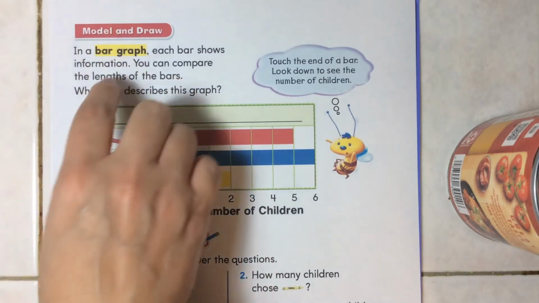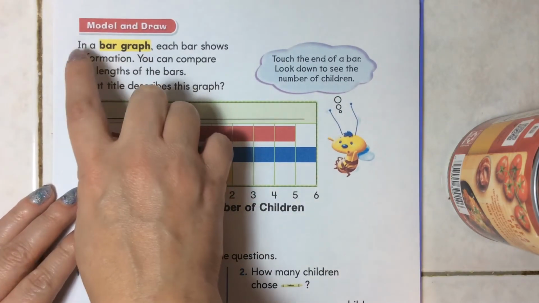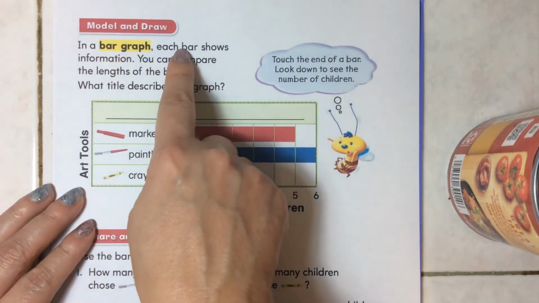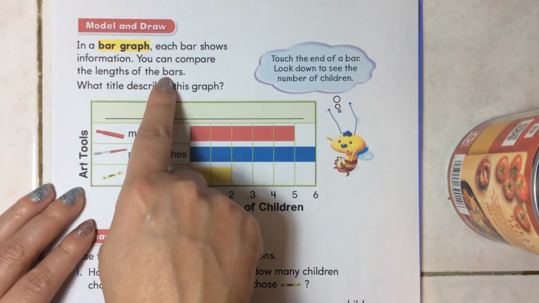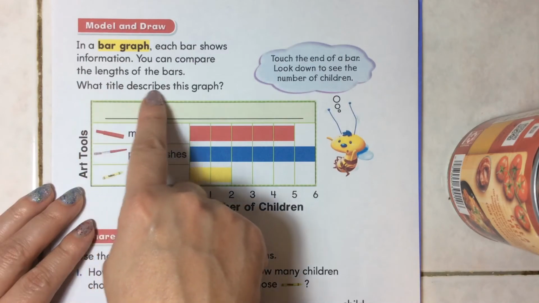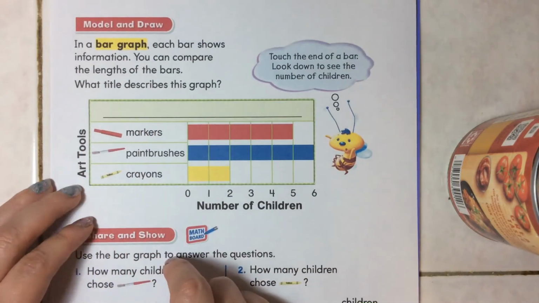All right, this is our vocabulary word, bar graph. In a bar graph, each bar shows information. You can compare the lengths of the bars. What title describes this graph? Okay, so we're going to come up with our own title.